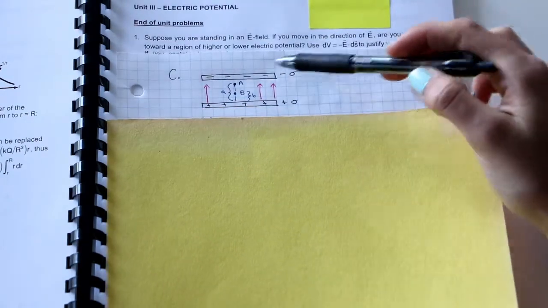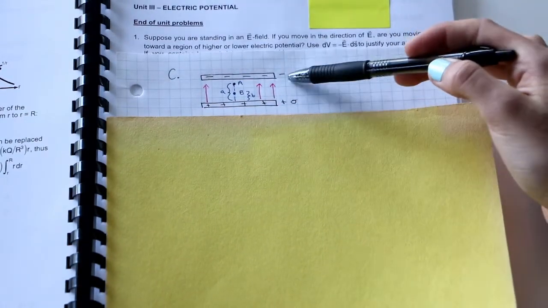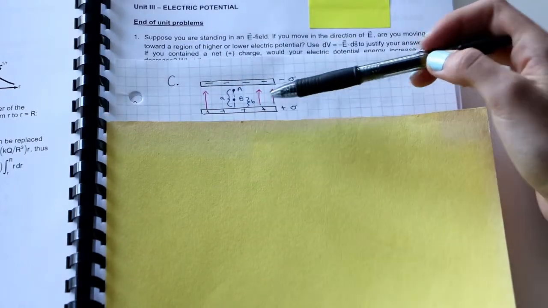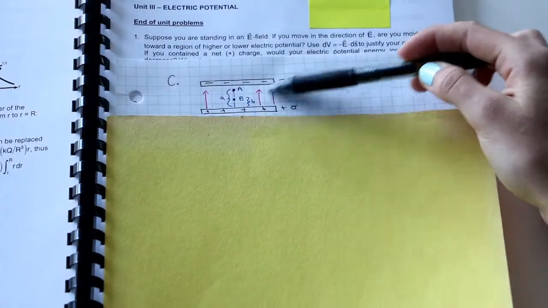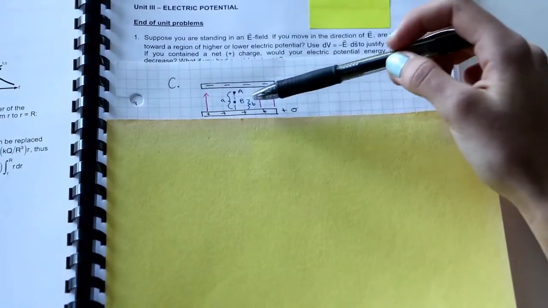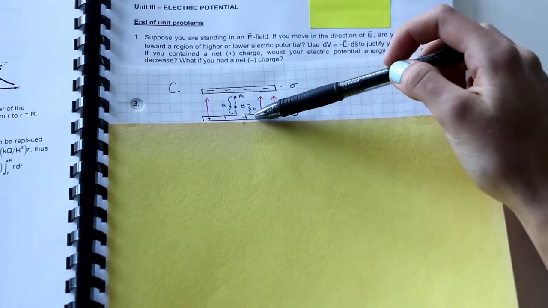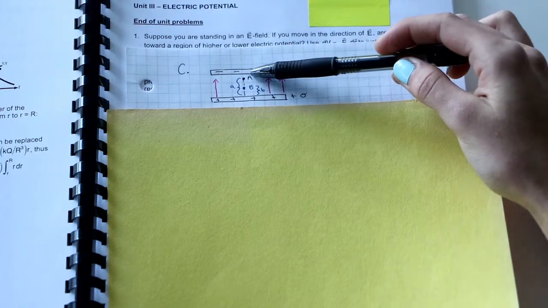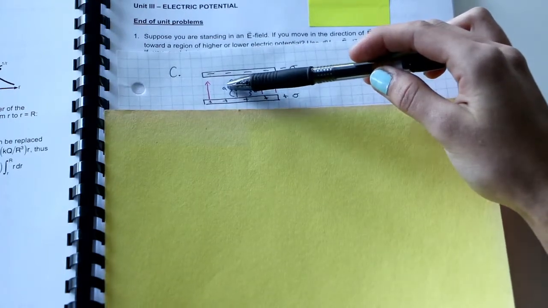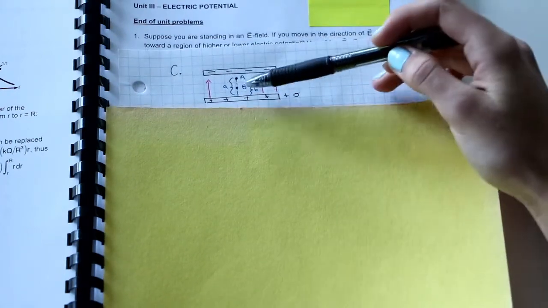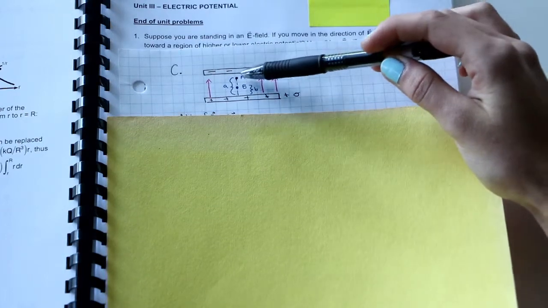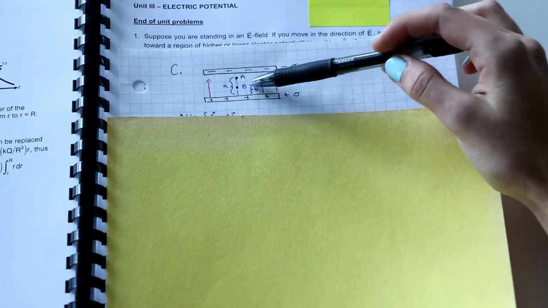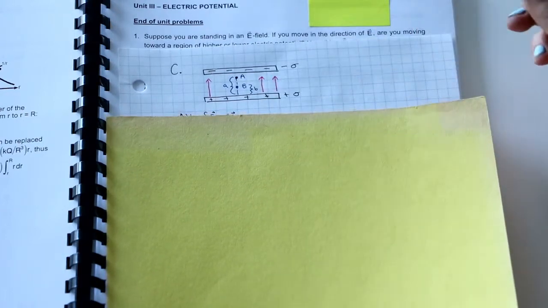I just drew the positive on the bottom, negative on the top, and your E field's going from the positive to the negative, always. And then it says measured from the positive. So I'm going to put my A from the positive, and it's going to be a distance of little a away. And then the B is below that because you're going from A to B. So that is a distance of b from the positive.